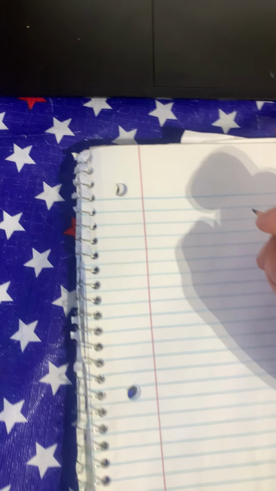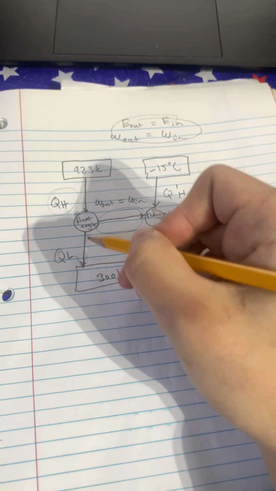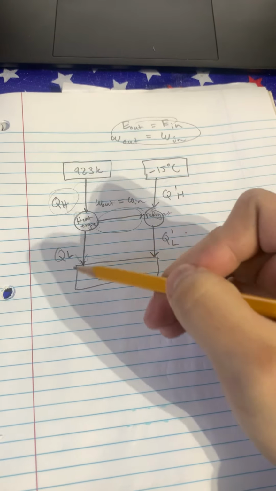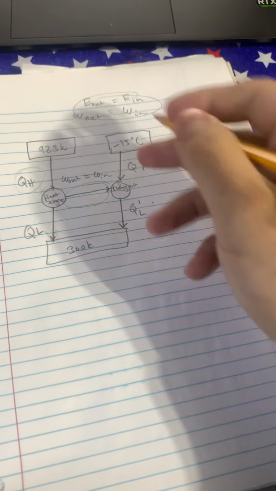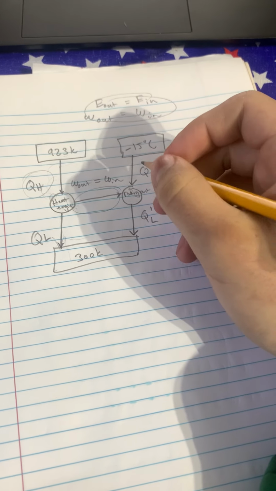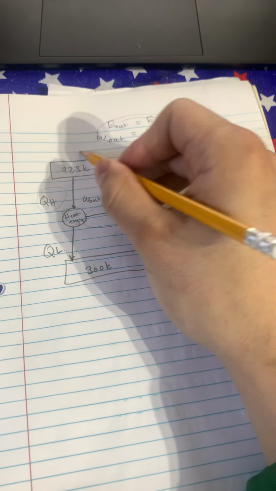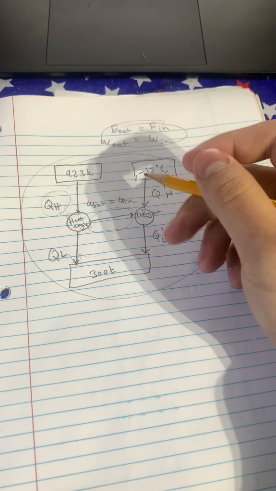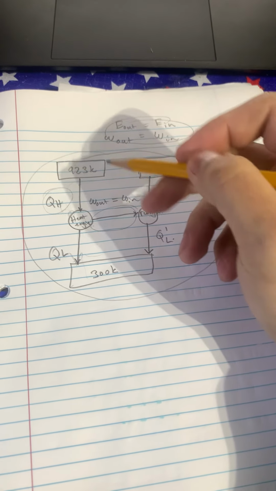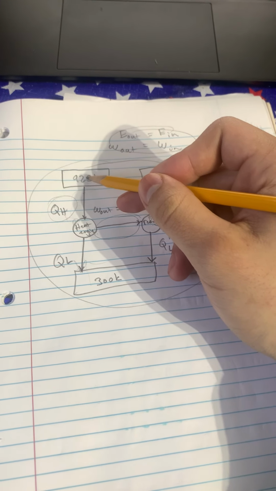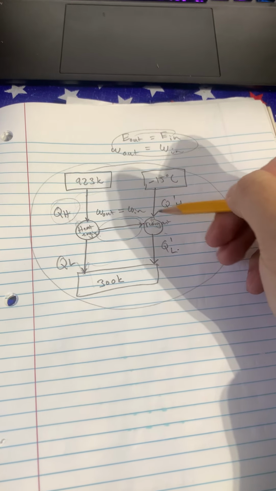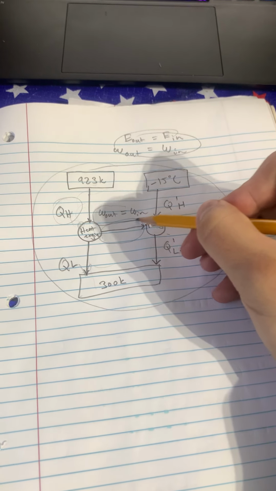So our work out that's coming out has to equal our work in. Whatever comes in must leave out equally. So energy in equals energy out, same as work in and work out. This is basically the most important part in solving our problem. We need to evaluate what's going on. We have the heat engine, we have the refrigerant, we have heat going in here, and the refrigerant helping us cool out, but we must remember that our work out equals our work in.